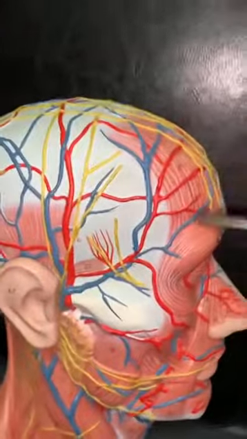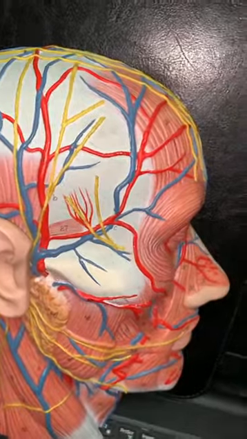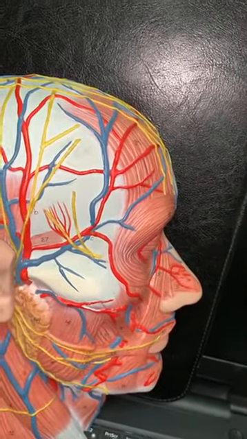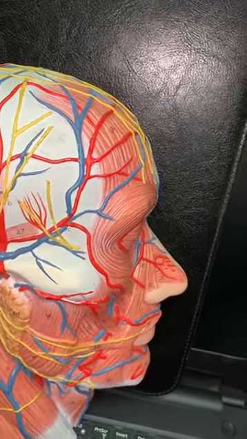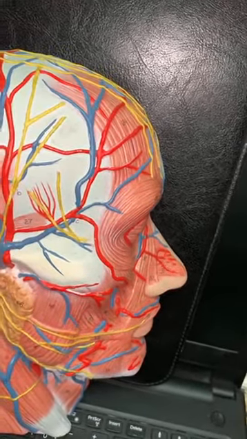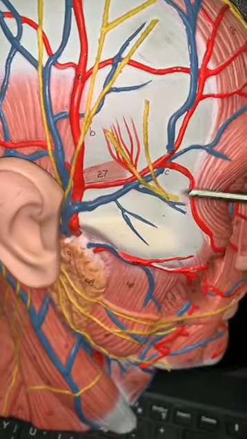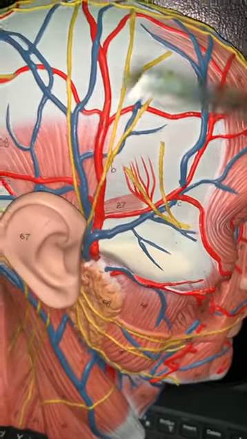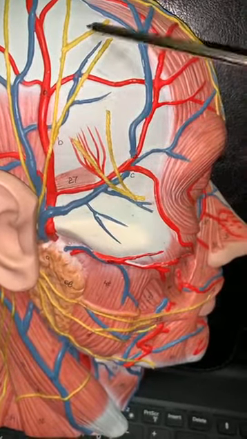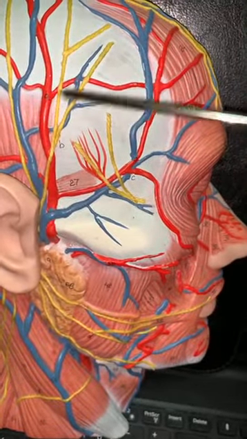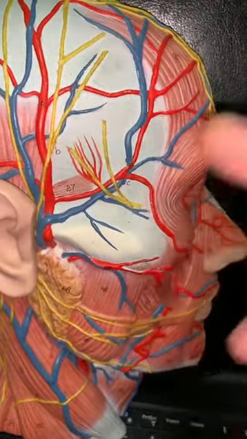And this one is the zygomaticotemporal branch, which is a branch of the maxillary division of the trigeminal nerve, which supplies the area opposite the pterion, the area of the scalp at the pterion. And this one just above the upper border of the parotid is the auriculotemporal nerve, which supplies the posterior part of the lateral aspect of the scalp.